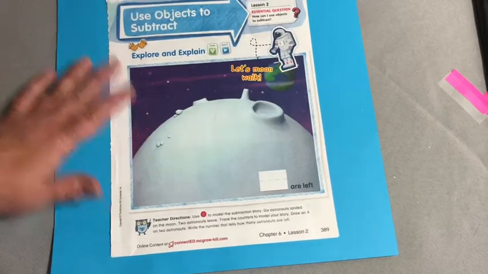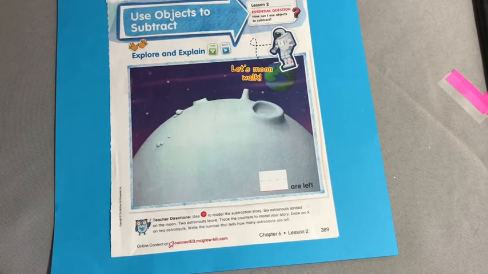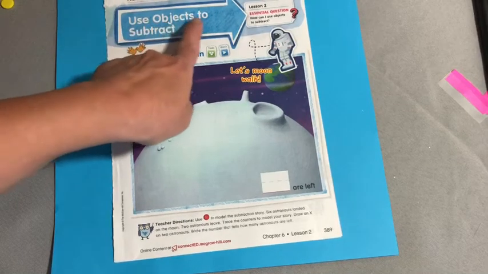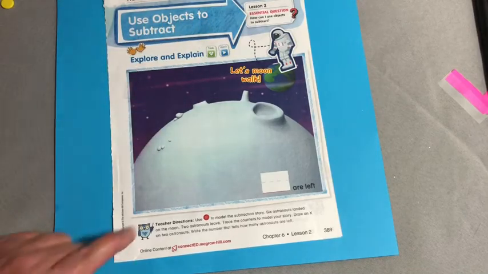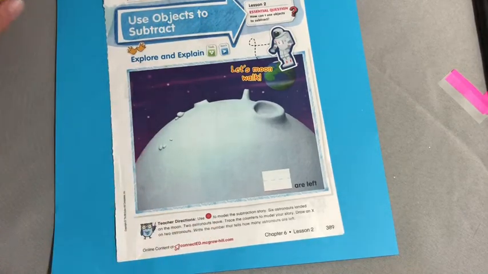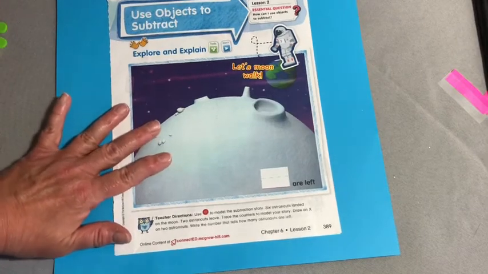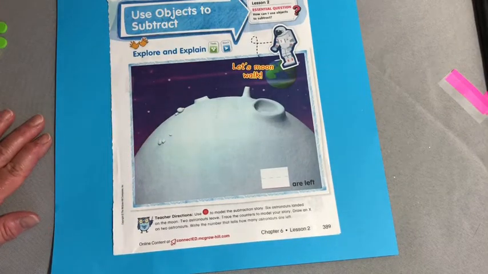Because we really need to use some more objects in order to learn how to do subtraction and to really practice it a lot. Okay, so these are more stories. It says use objects to subtract. And so we're going to use some counters. I have my little counters again today. And we have a story.